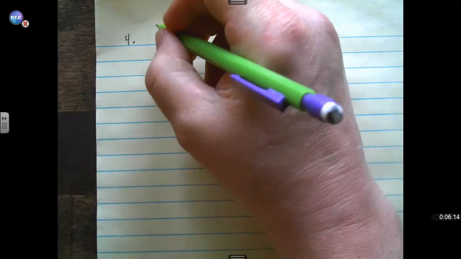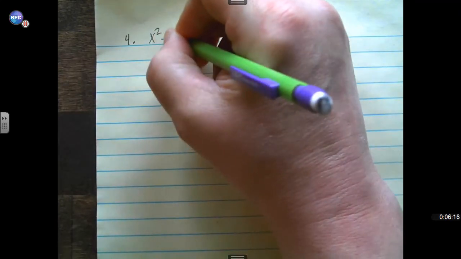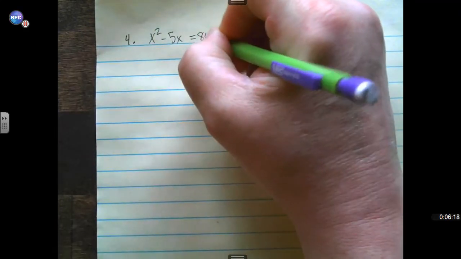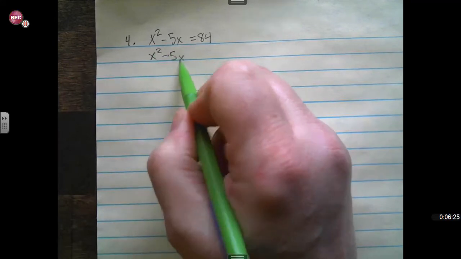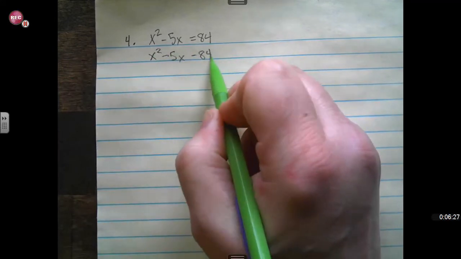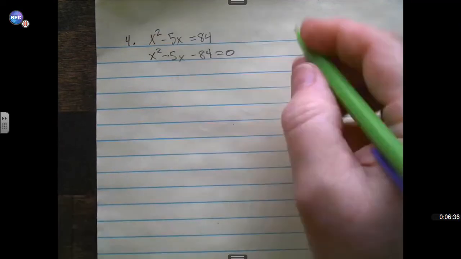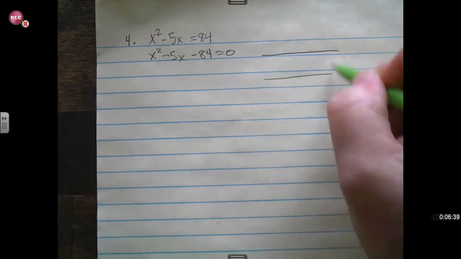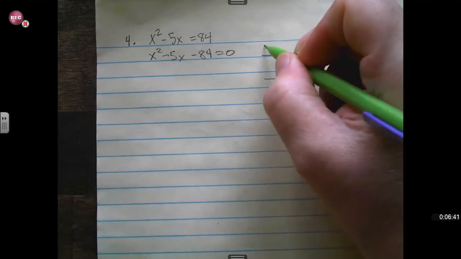Moving right along, number 4. X squared minus 5x equals 84. First thing we have to do is set that equal to 0. So x squared minus 5x minus 84 equals 0. I believe this factors. So if it factors, it always makes our job a little bit easier.